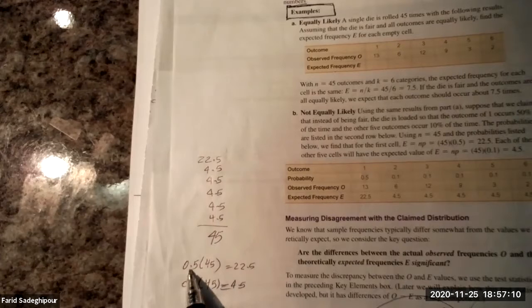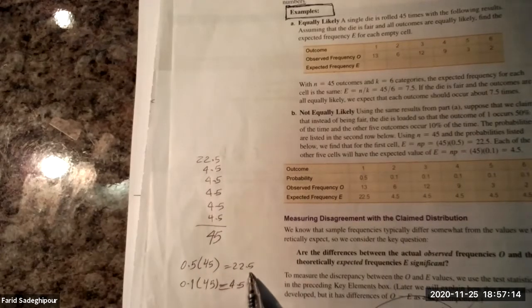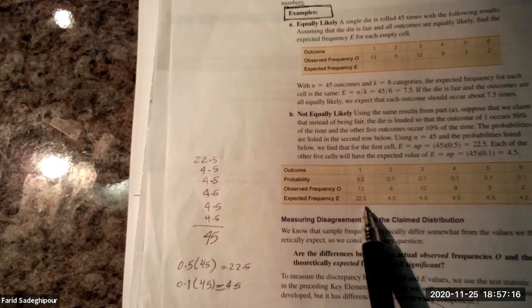We claim that the expected frequency is not always the same. It's 50% or 0.5 of the total. So 0.5 times 45 gives 22.5 as the expected frequency.